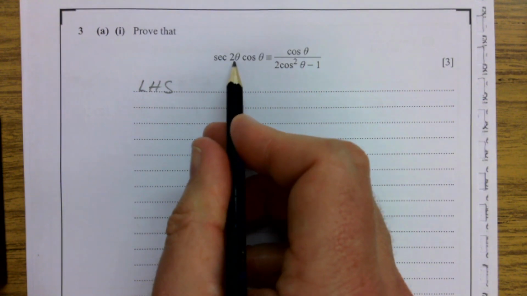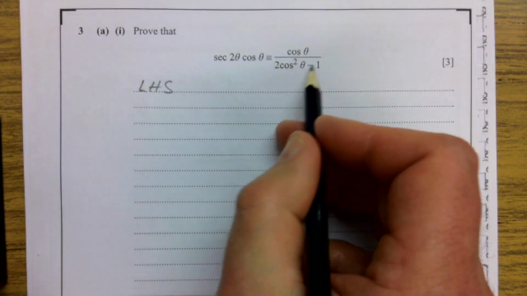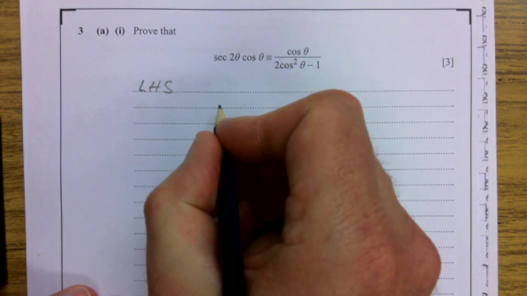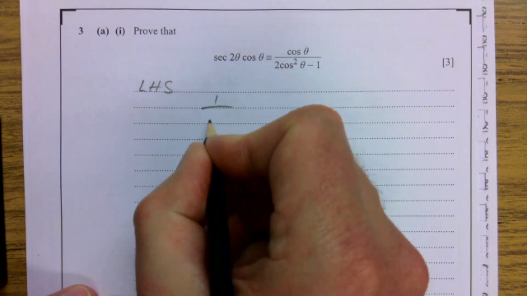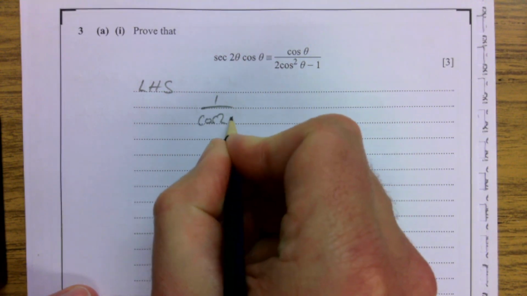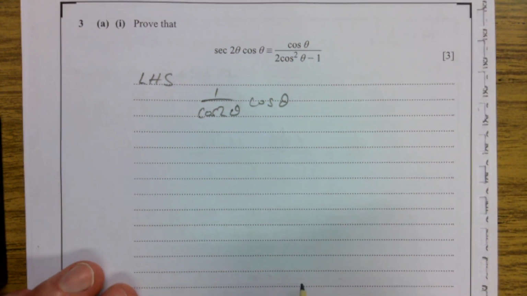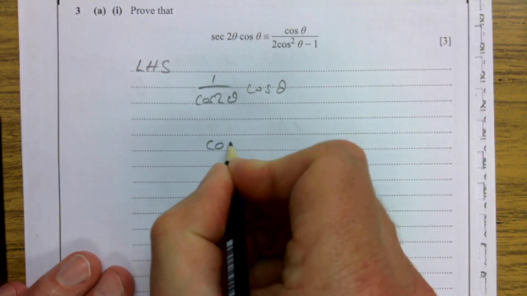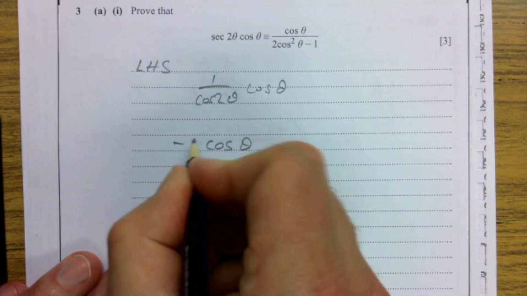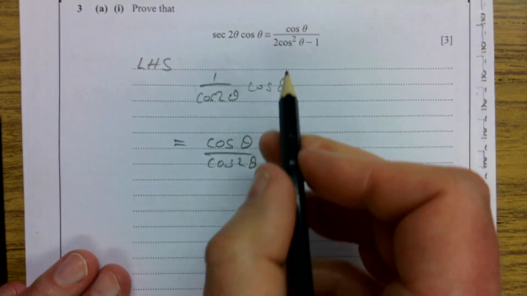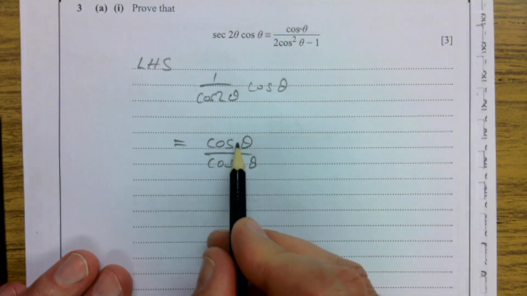We have a sec 2 theta here, and we've only got cos's over here, so I know sec is 1 over cos, so I'm going to change this to this. So that's going to be 1 over cos 2 theta, cos theta. I can then of course bring that cos theta up to the top, so it's going to be cos theta over cos 2 theta, and we're trying to make it look like the right hand side, so we're doing okay with a cos theta on the top, that's good.